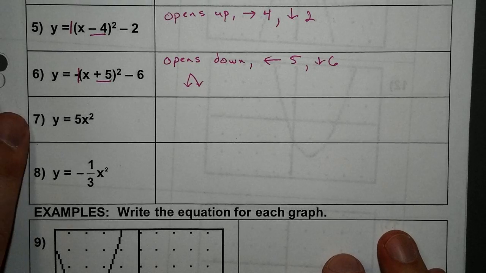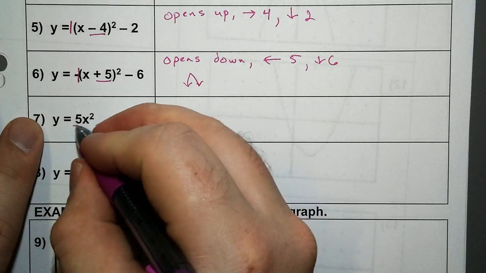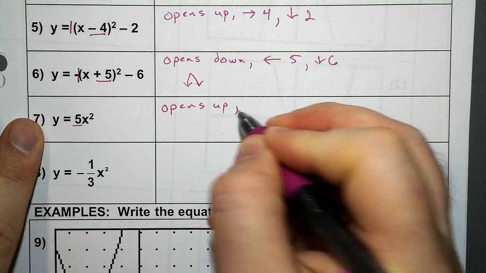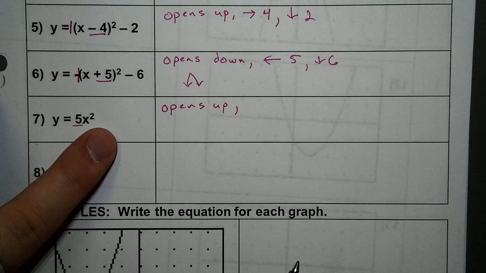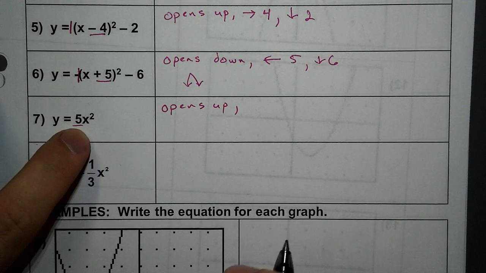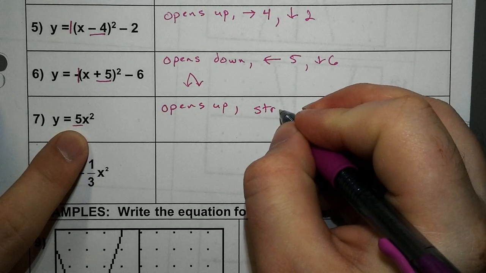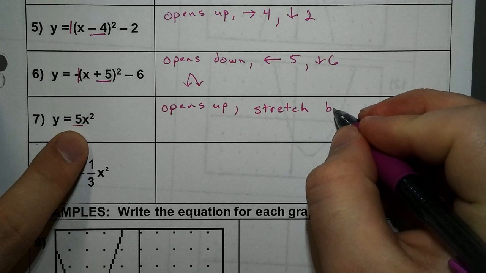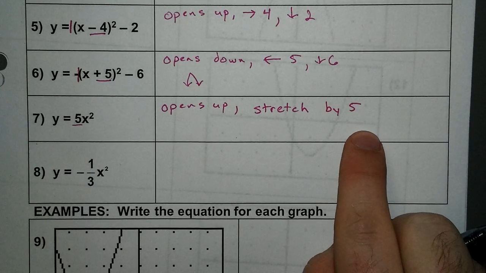Last two, stretch and a shrink. It's positive, so this one opens up. It doesn't move left or right or up and down because it doesn't have a plus or minus, but it does have a 5. Whenever the number is bigger than 1, we call that a stretch. And it's going to stretch by 5. So the y values are going to be 5 times bigger than the original.